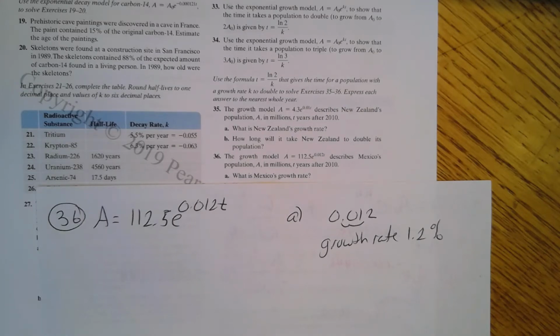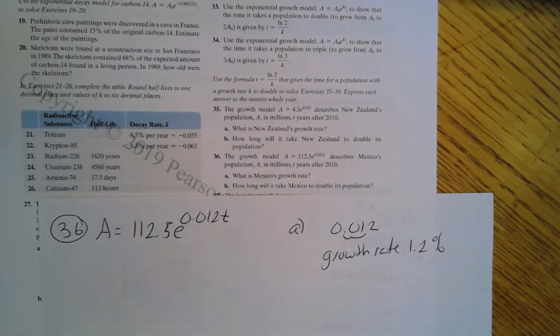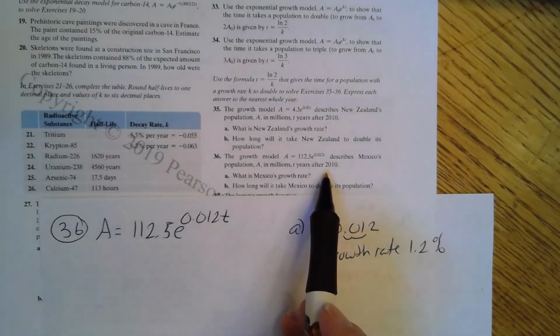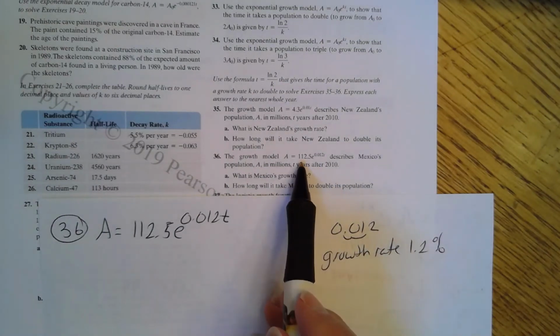So make sure you understand the K and turn it into a percent. All right, and then part B says how long will it take for Mexico to double its population? Well, how do we know what the population is? First of all, this model starts in 2010, so 112.5 is the initial amount.